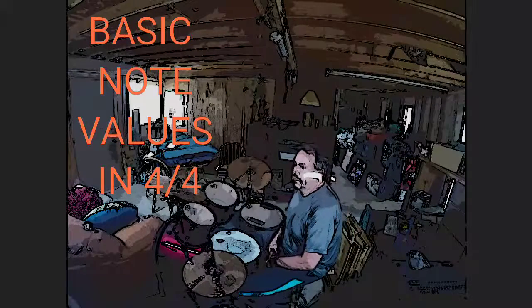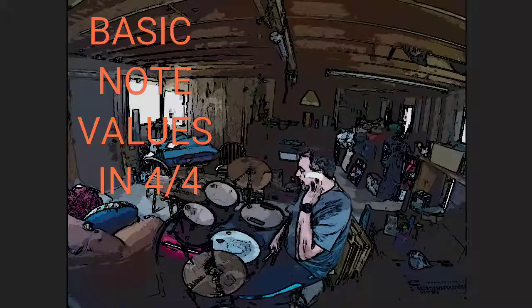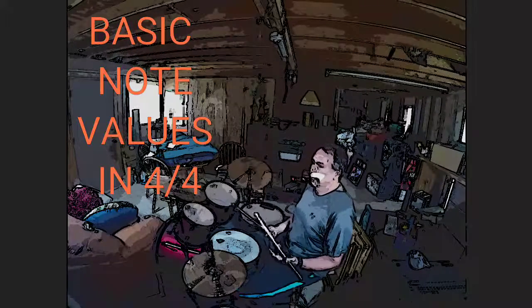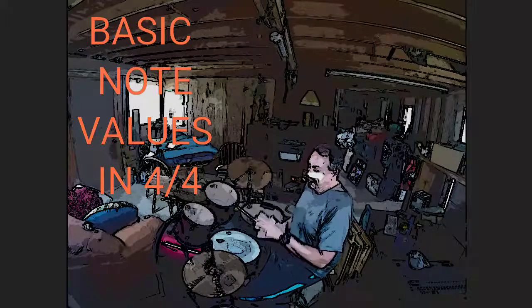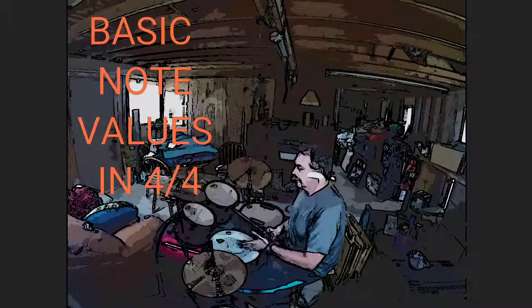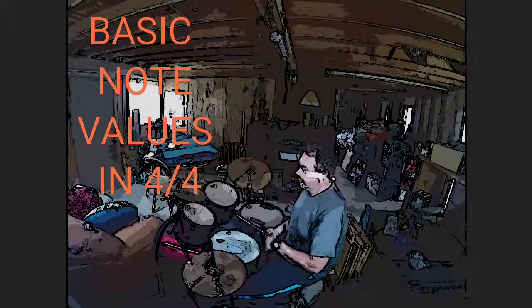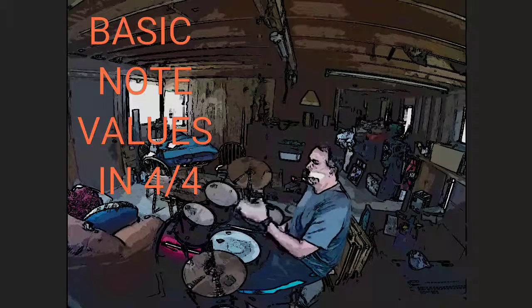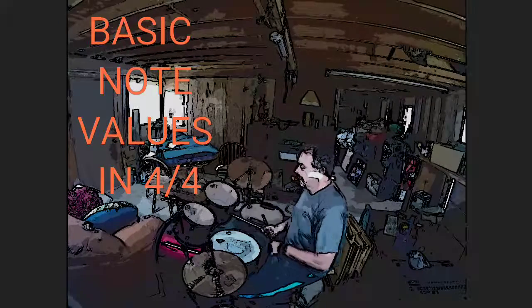Now the next one is the 32nd notes, and that's the highest value. There are 64th notes, but people usually don't go that far. Generally in rock or jazz and drum set playing, you're just going to be using 16ths, 8ths, and maybe some 32nds, which would be 32nd notes in the measure.